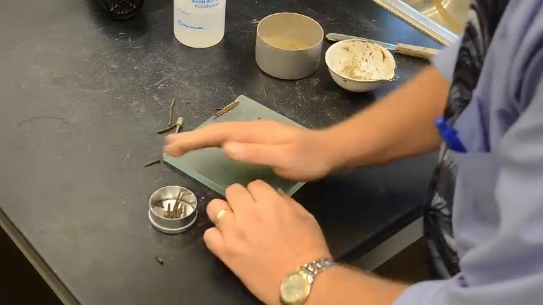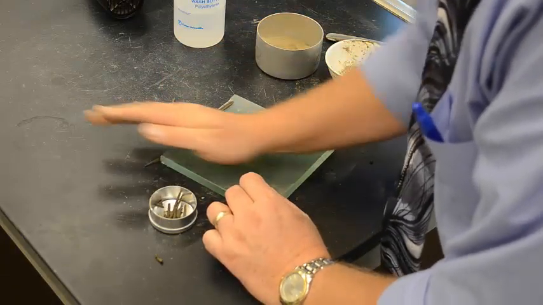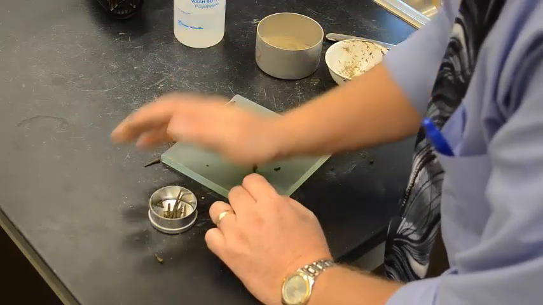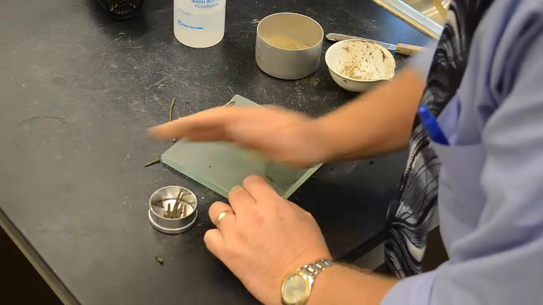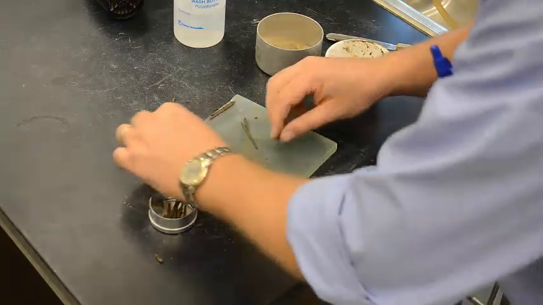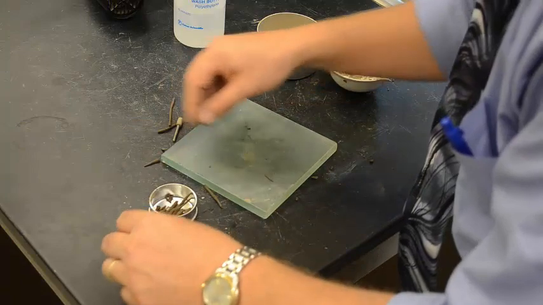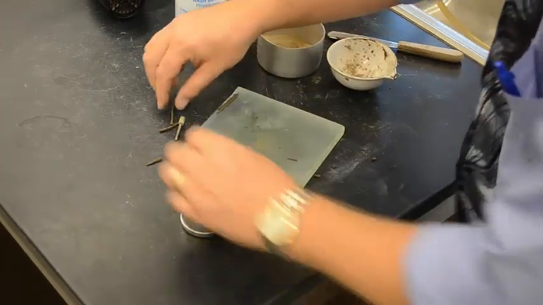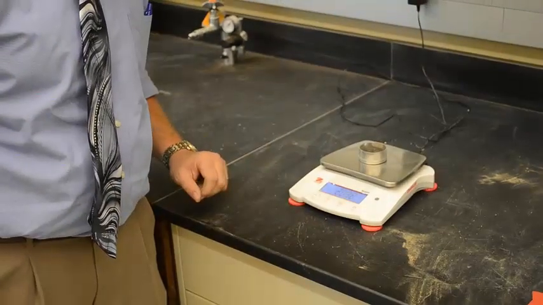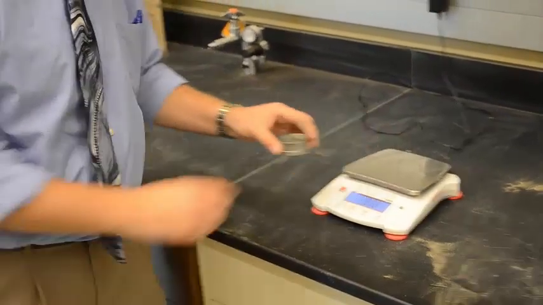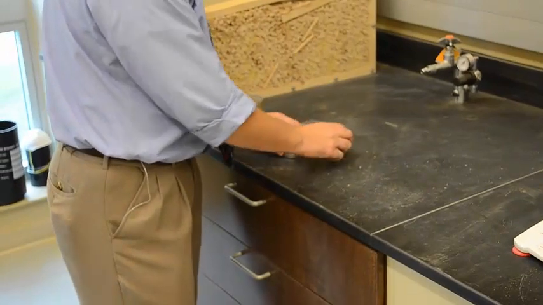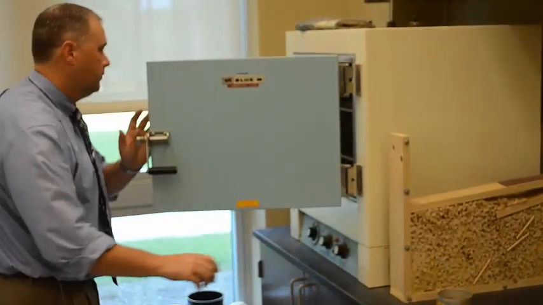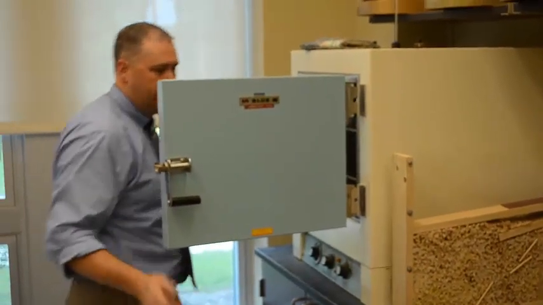You want to get 2 dishes with enough weight, usually about 18 to 22 grams of soil in there is sufficient. That's why if everybody in the group does it, you should have 2 dishes filled, and then you take the average moisture content of the 2 dishes, and that becomes your plastic limit. Again, place it in the oven with the lid off, and get the moisture after 24 hours.